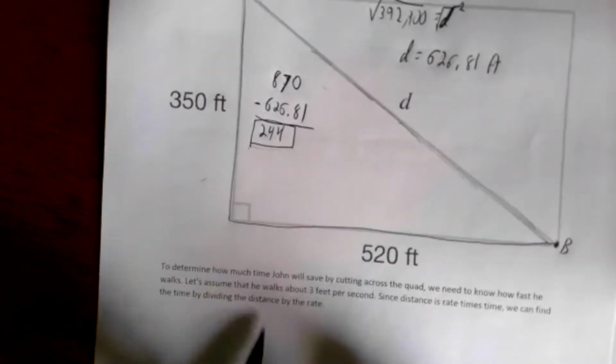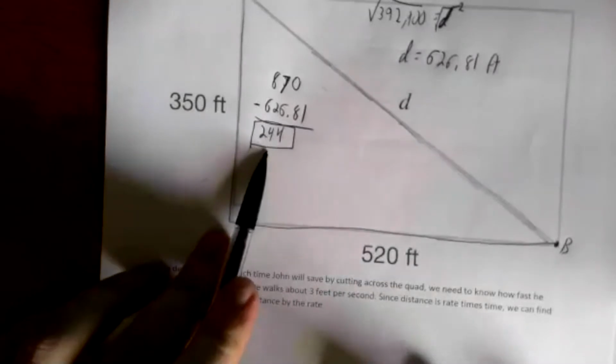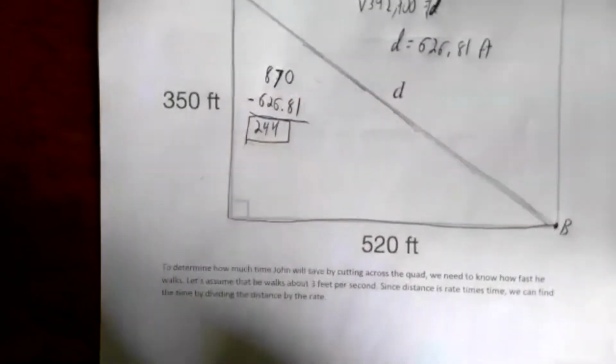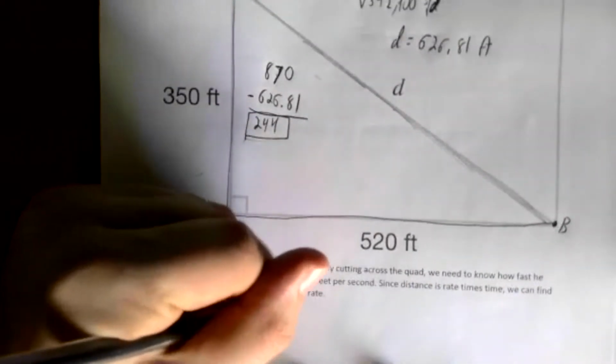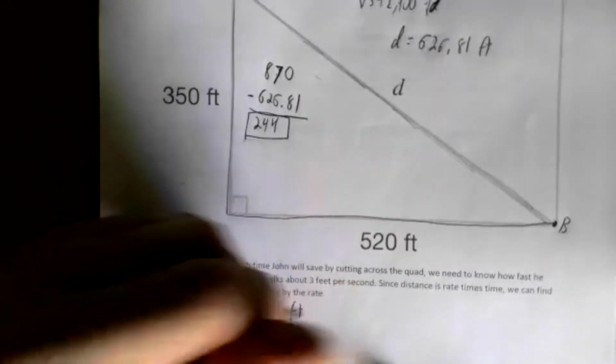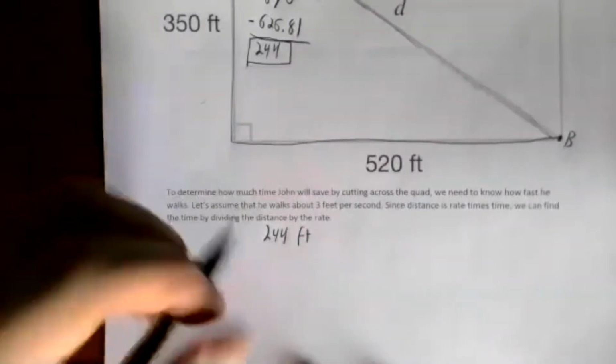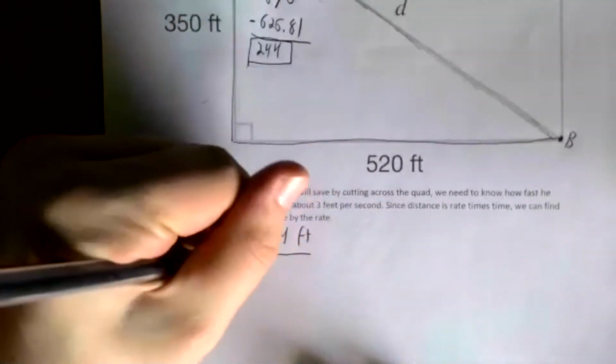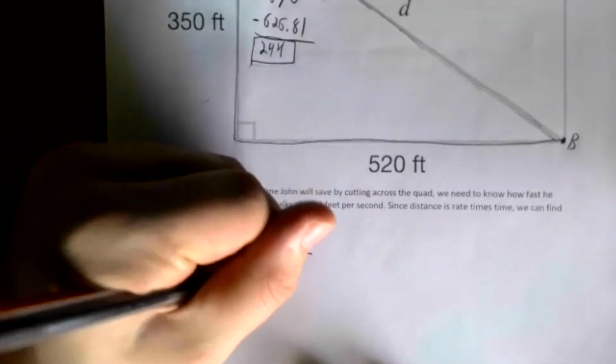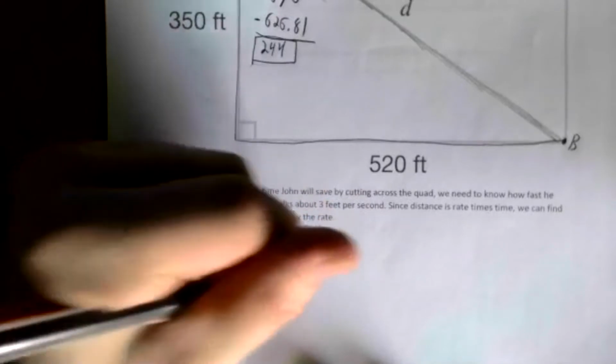So we know the distance that he saved is about 244 feet, I rounded a little bit. I can divide that by my feet per second, which is 3.